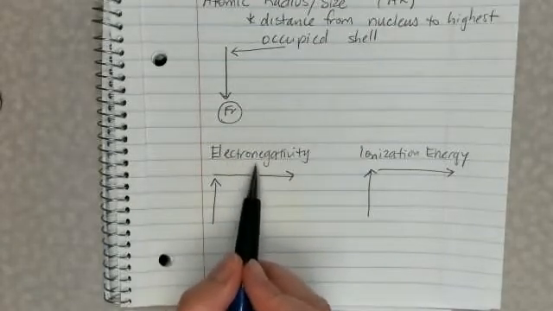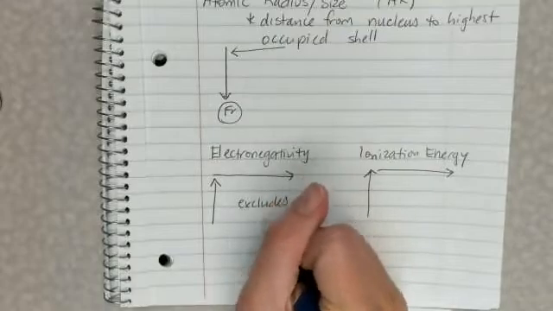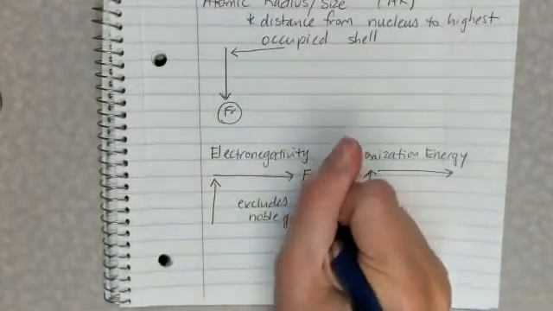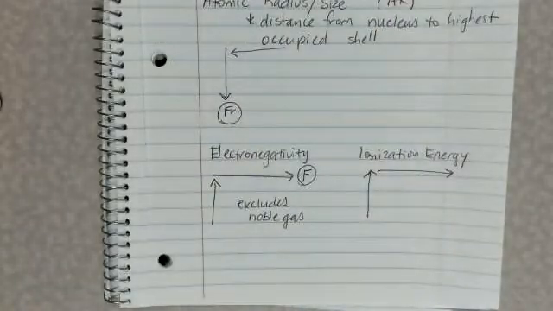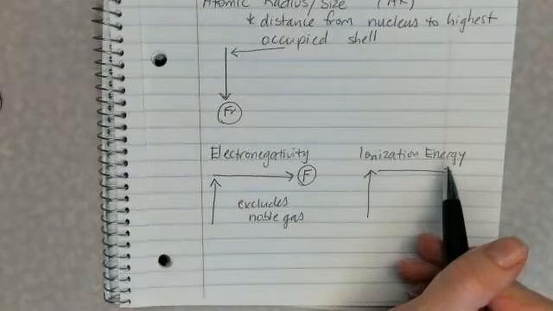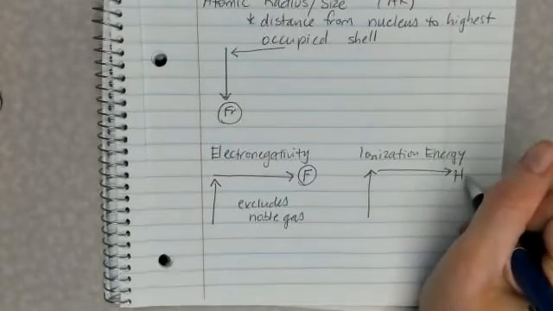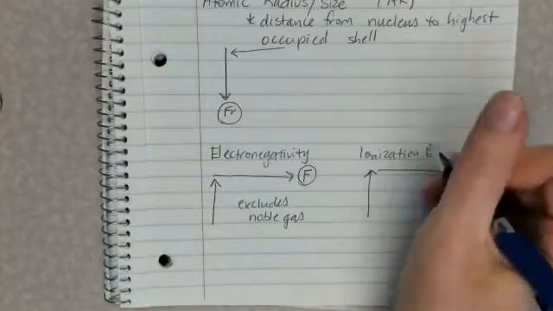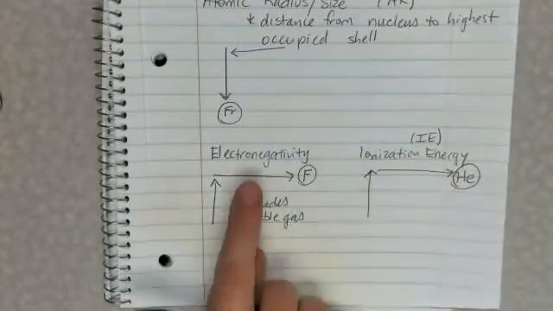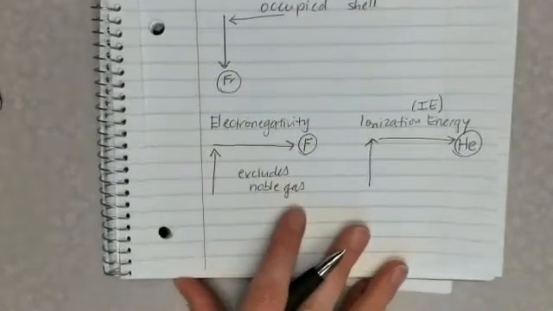Electronegativity is the desire to gain an electron. Noble gases have none of that. So take out your noble gas column and up and to the right, fluorine is our most electronegative element. Now, ionization energy is the energy required to remove an electron. And you can do that with a noble gas, but it's not going to be pretty, right? So I always remembered ionization energy, IE, points to HE. And electronegativity looks almost exactly the same. We just stop a column short. We go to fluorine. All right.